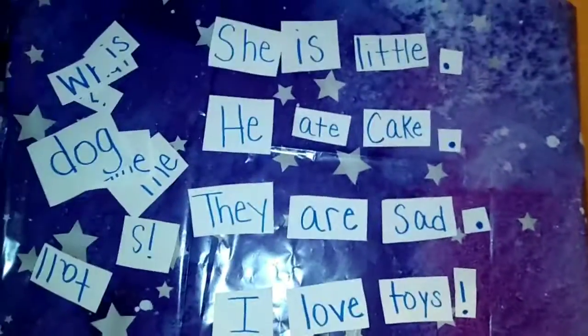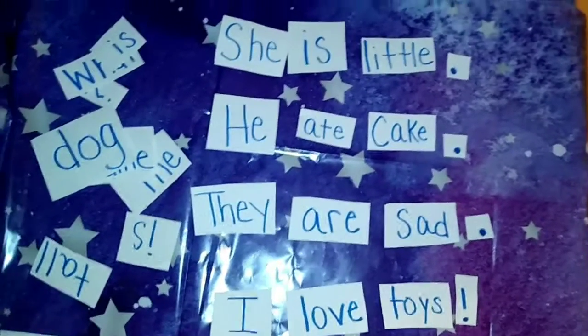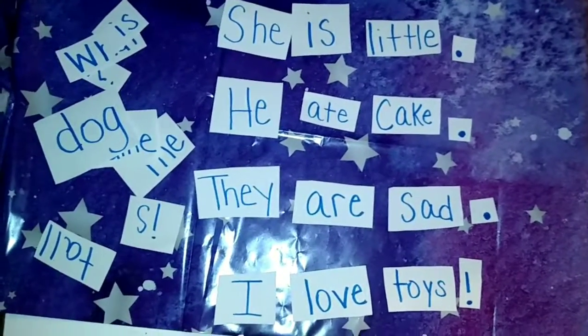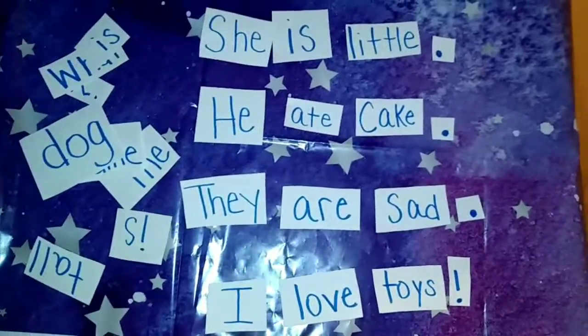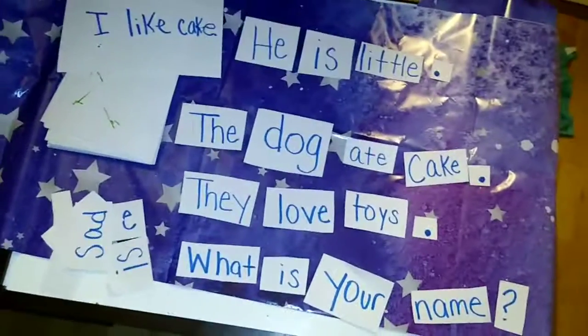So these are the sentences. She is little. He ate cake. They are sad. I love toys. It's a really great activity to learn sentences, starting to learn sight words.